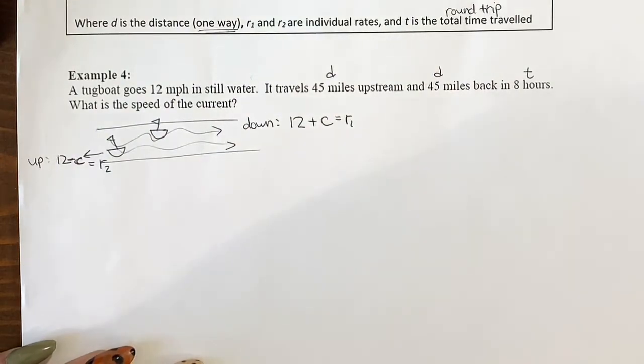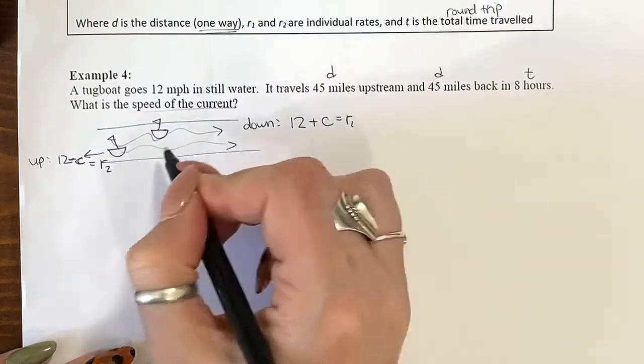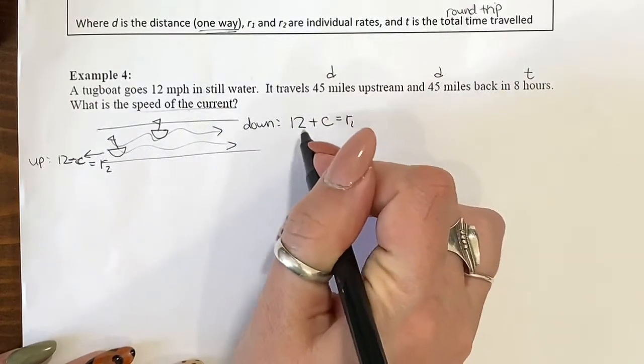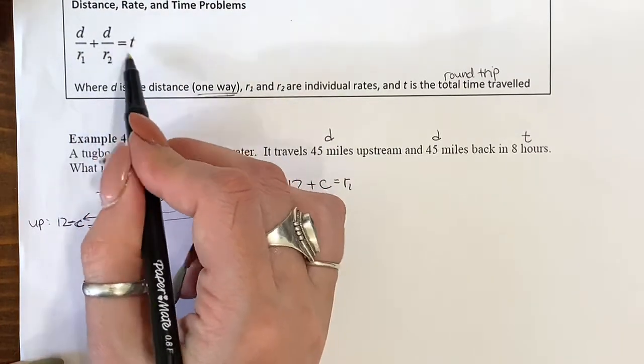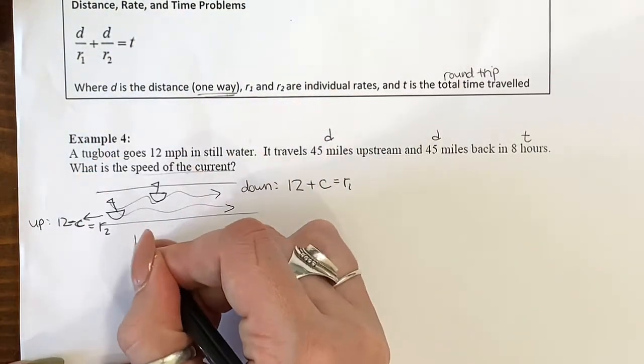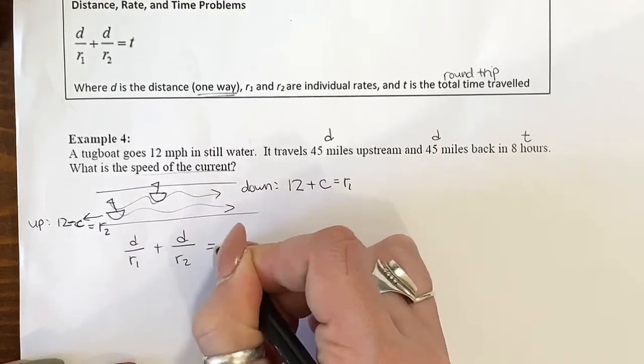Now we have all the pieces to plug in. We're trying to solve for the speed of the current. How fast is that river pushing you? So we're trying to find C. We have our distance, we have both of our rates now, and we have our total time. So we have D over R1 plus D over R2 equals our total time.